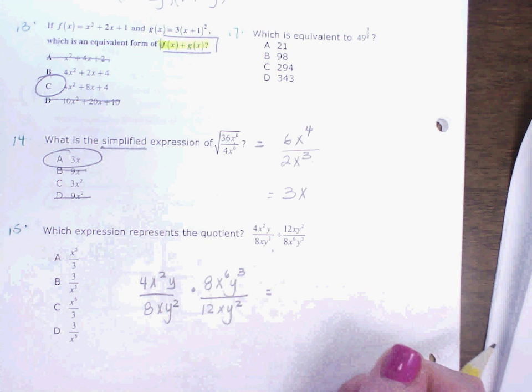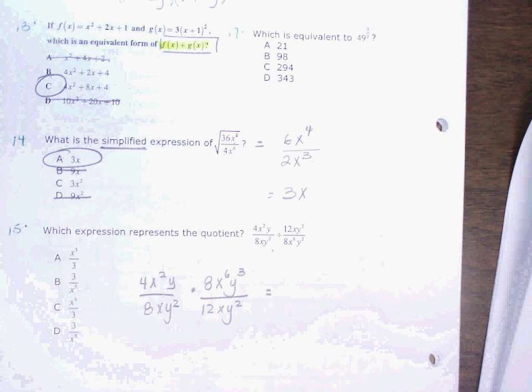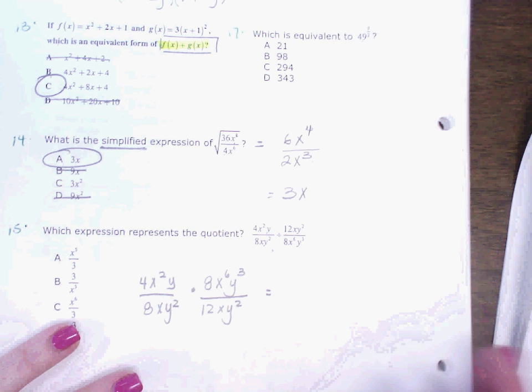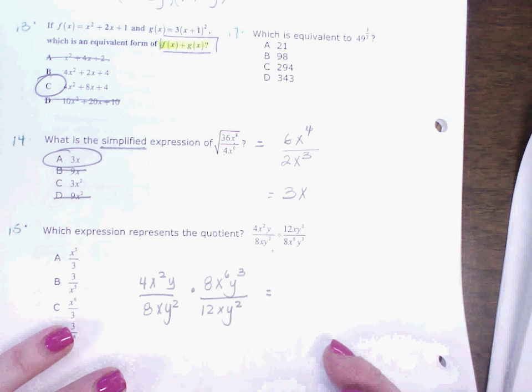We're going to change the multiplication, and then we're going to flip, right? Just like you would do with regular fractions.